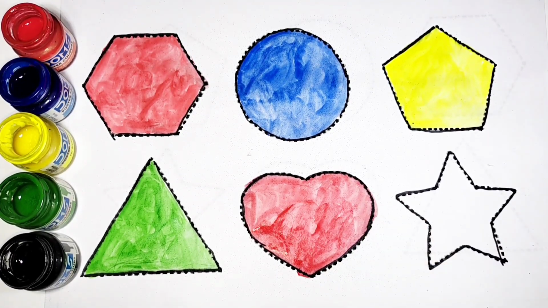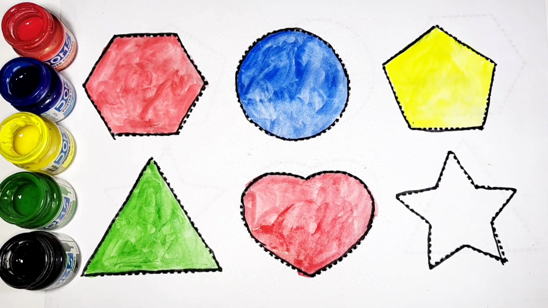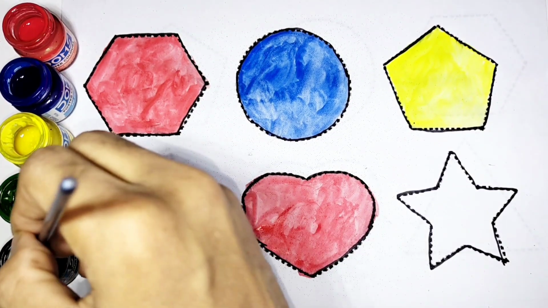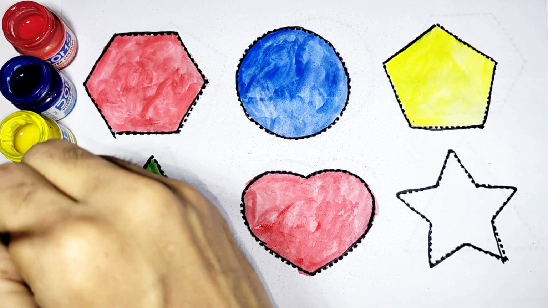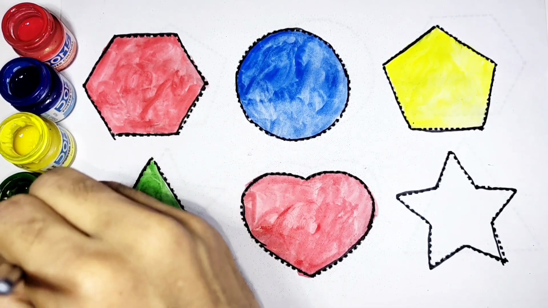The last one is star. Now we're using black color. Kids, now we're mixing and using the color of black.